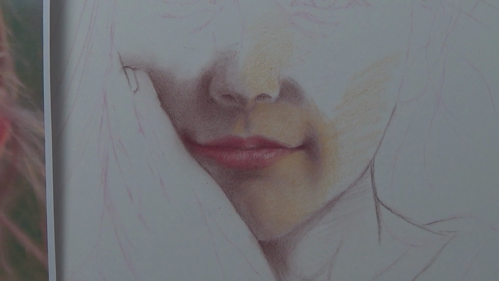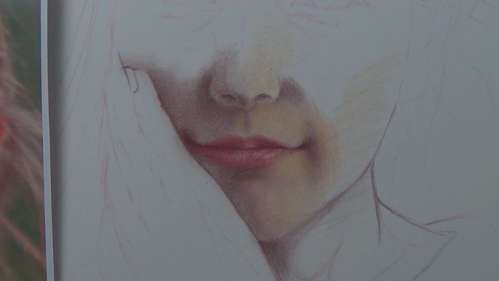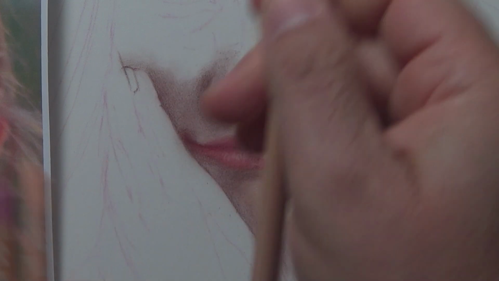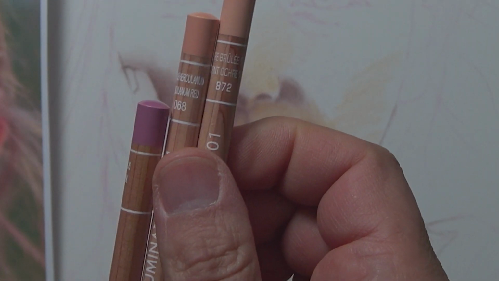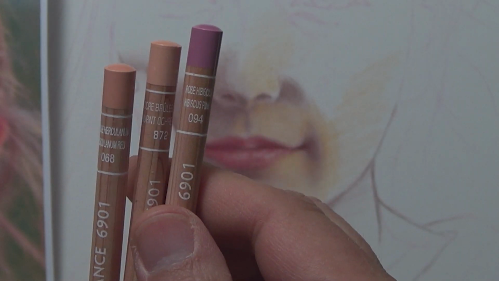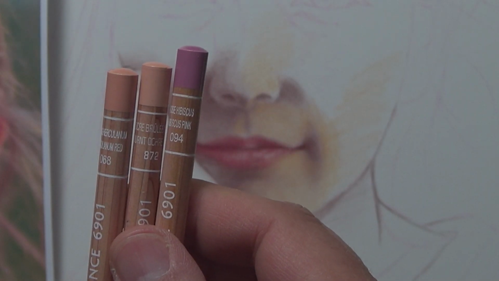Okay, now I'm going to grab not burnt ochre. Well, no, I want to use these three pencils. So I'm going to use Herculaneum Red, that's this one, which is 068. And I want to use burnt ochre 10%, 872. And I want to use hibiscus pink, which is 094.